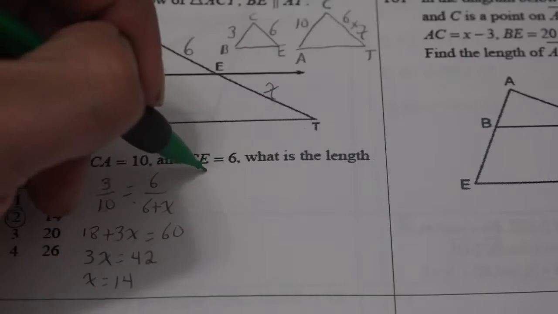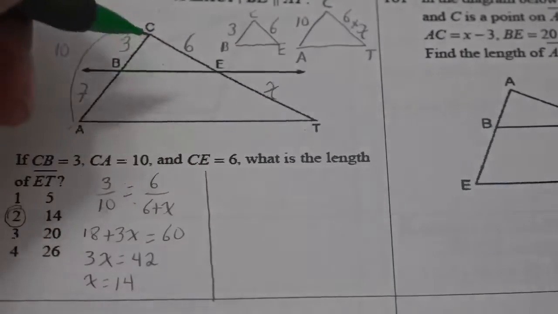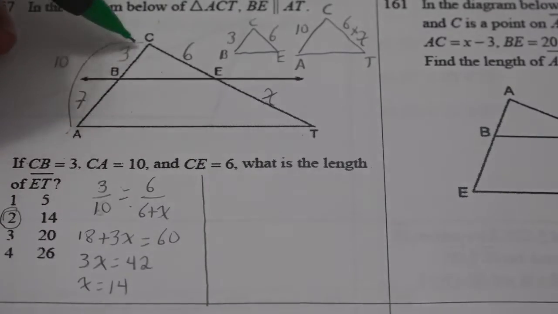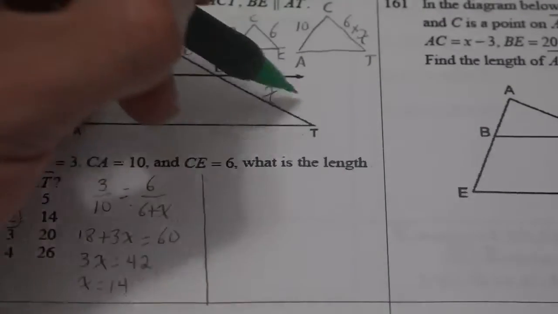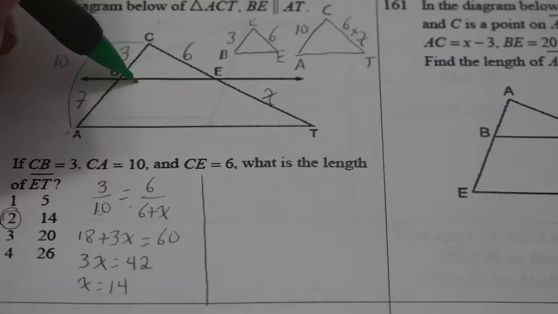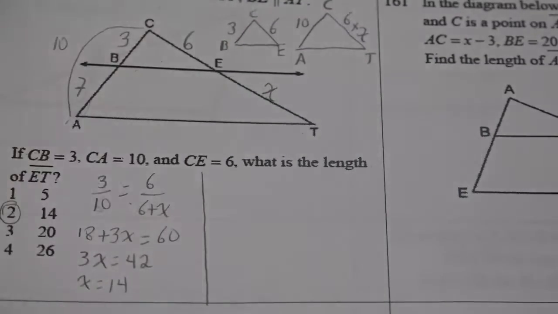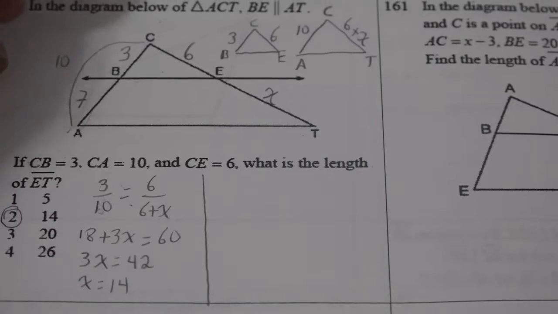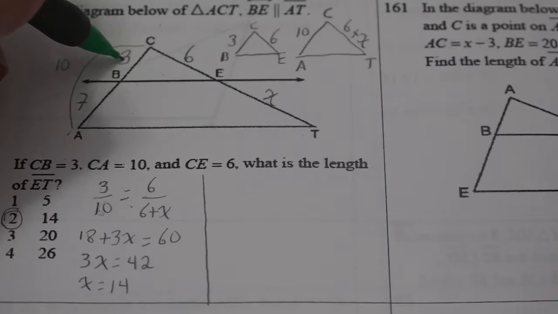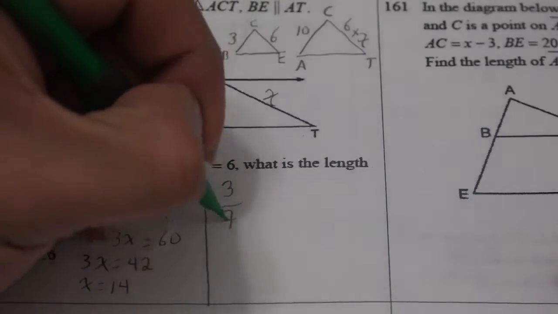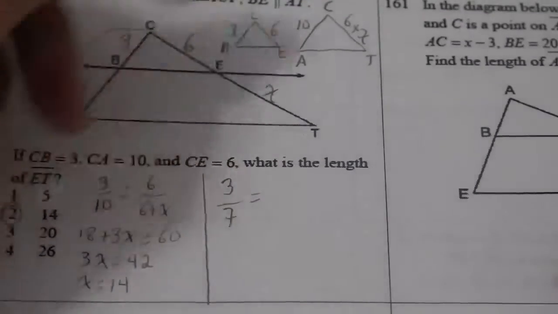Okay, people. Now I'm going to show you the other method. But this other method only works when the lengths are outside, on the sides right here, not inside. Not inside, okay? Just on the outside. On the outside, all you gotta do is compare the same side, like 3 over 7 equals 6 over X.